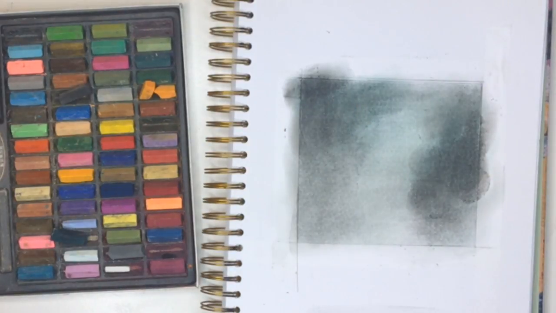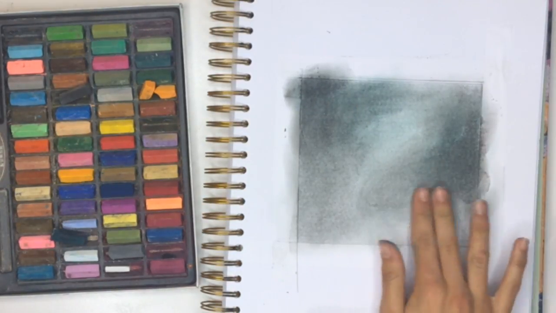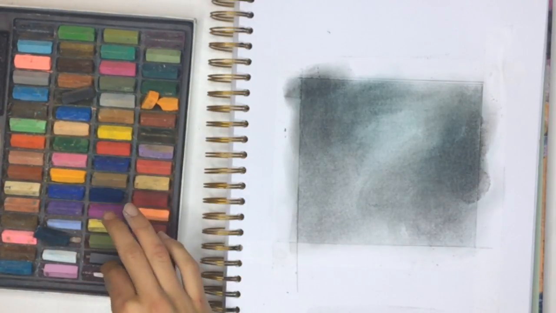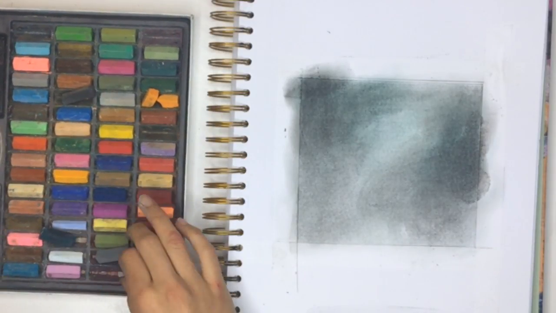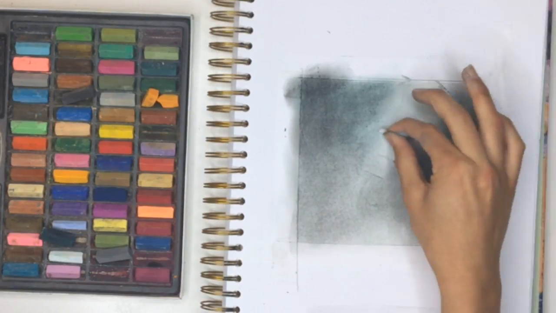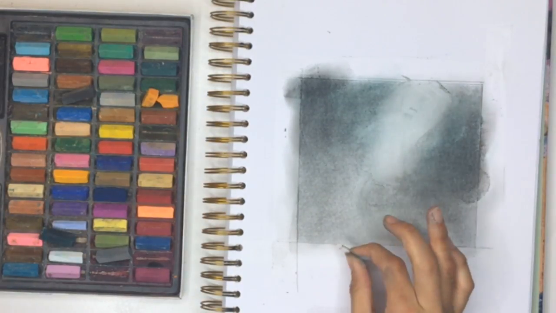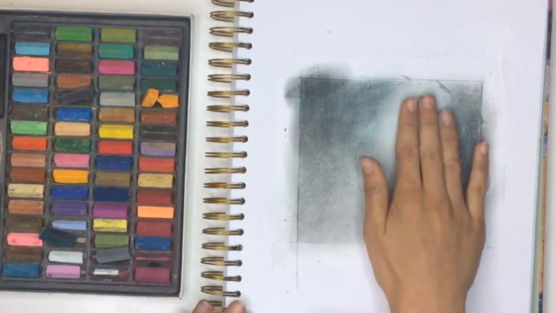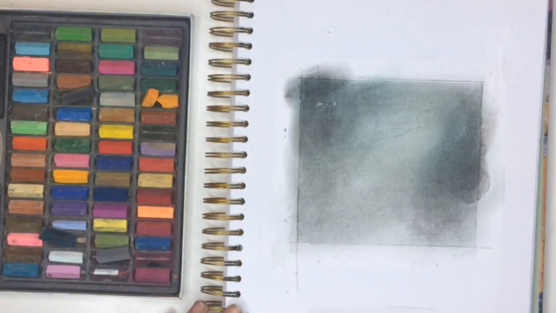This is going to be the background I'm going to work with. I might add a little bit more white for more highlights, or exposure, whatever it's called. So I'm going to add some white here. There we go. It's a little bit messy, but whatever.